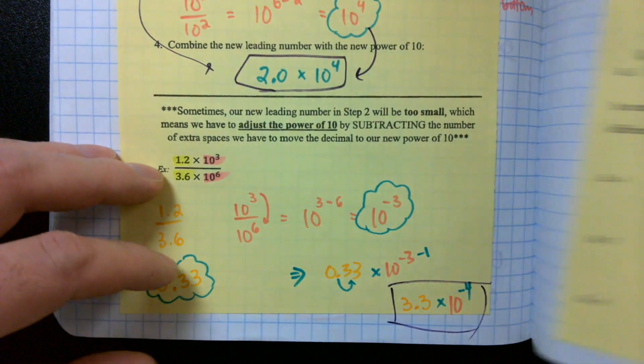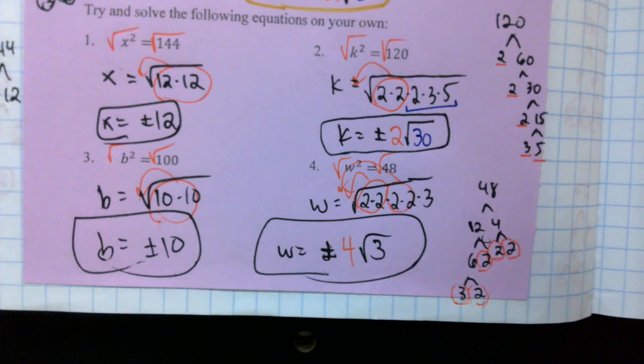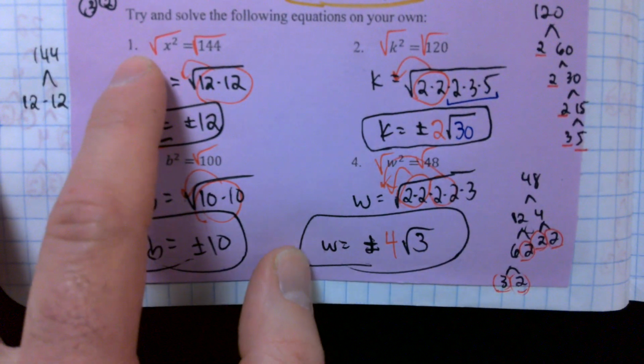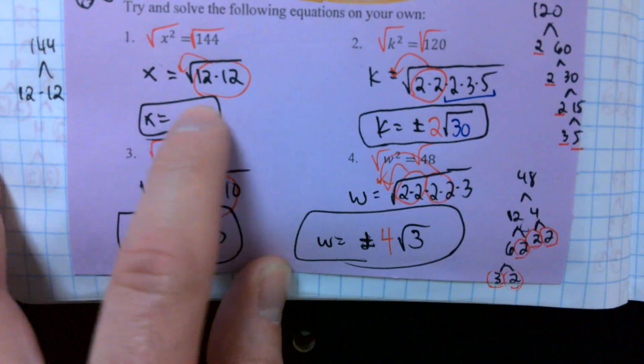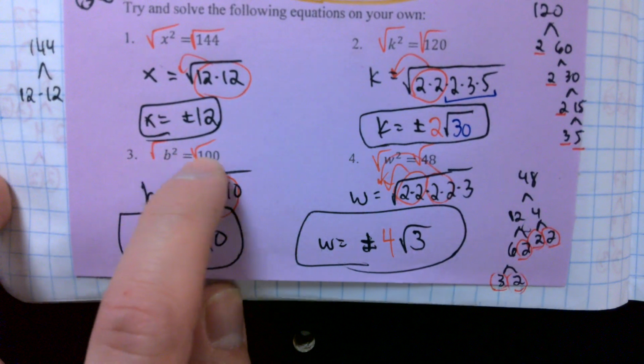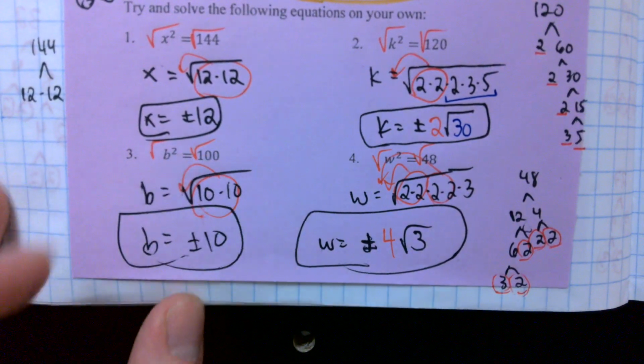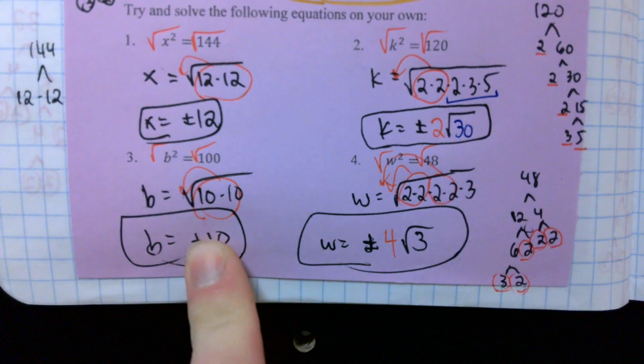Now this actually reminds me of a lesson that we did prior. Where is it at? These ones right here. Look at these equations. X squared equals 144. We took the square root of both sides. We got x equals 12. B squared equals 100. Took the square root of both sides. B equals 10. You guys see that?